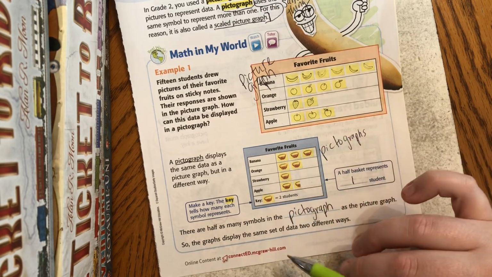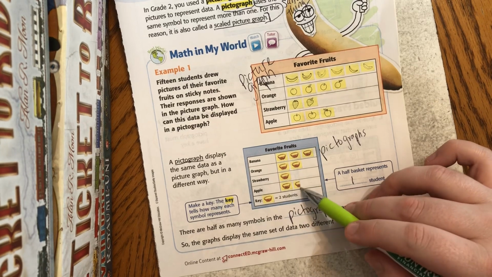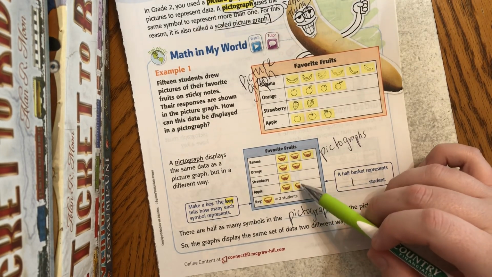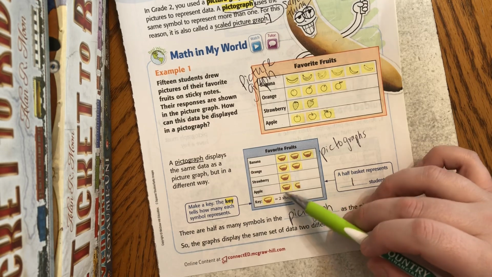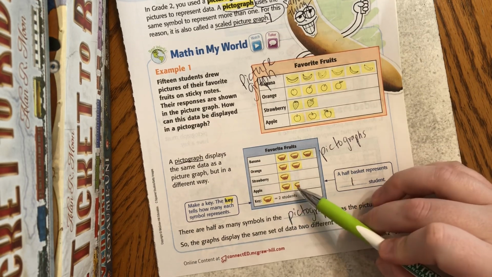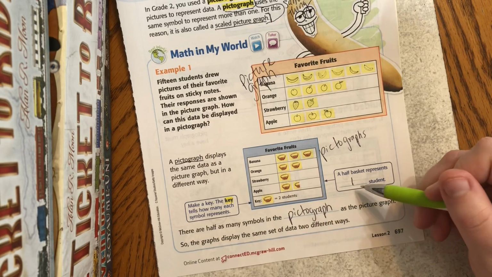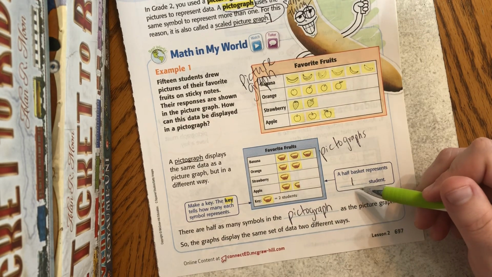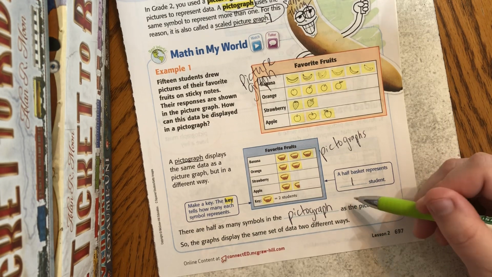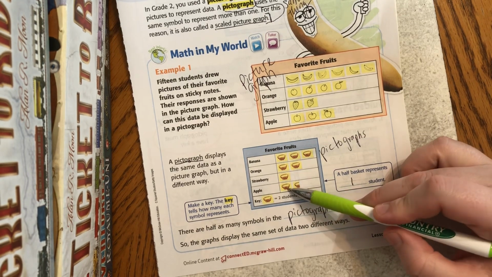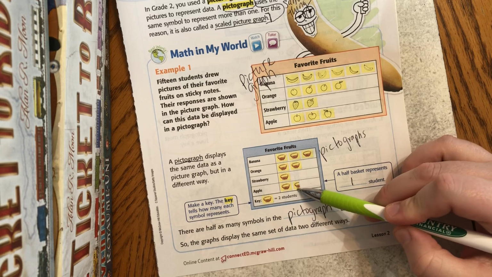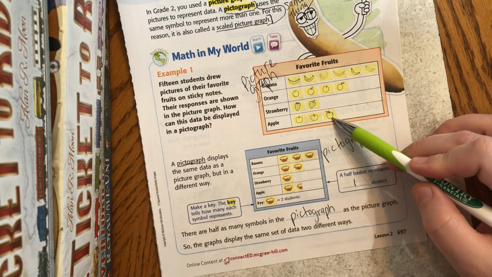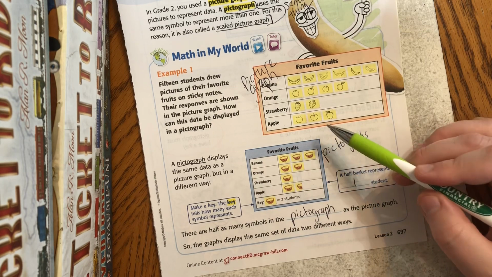1, 2. Now apples is a little tricky because there's only half a basket here. Okay? So the half a basket means if a whole basket equals 2, half a basket only equals 1. Because it's obviously not 0, but in between 0 and 2 is 1. So we have 2 for our whole basket plus 1 for apples. So 2 plus 1 is 3. 1, 2, 3 apples. Okay?